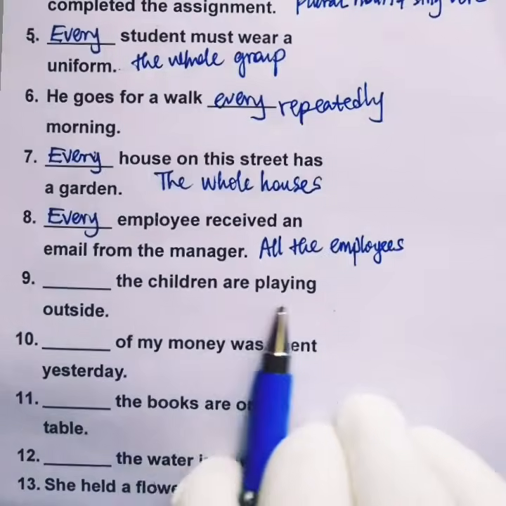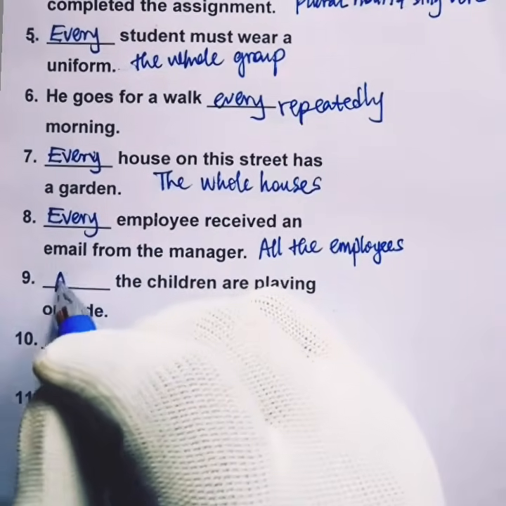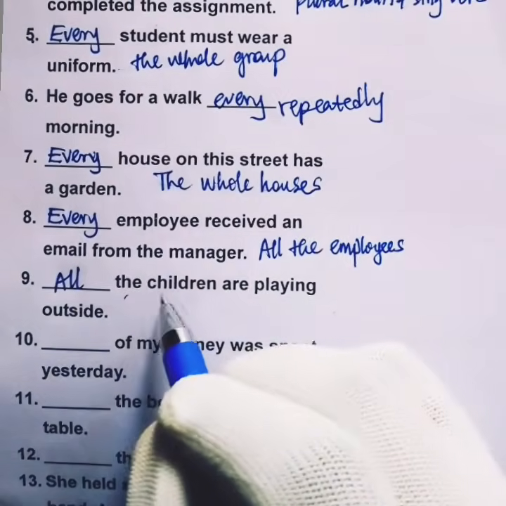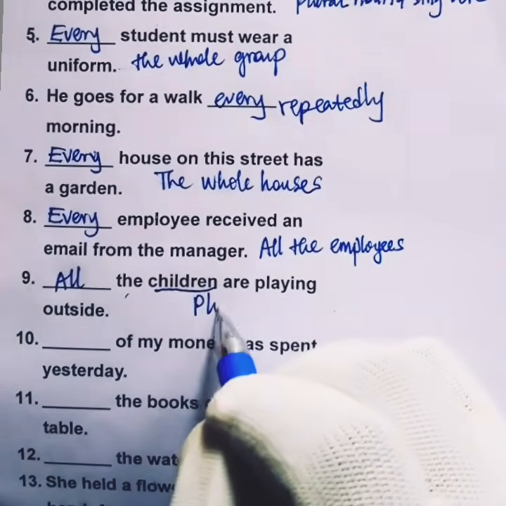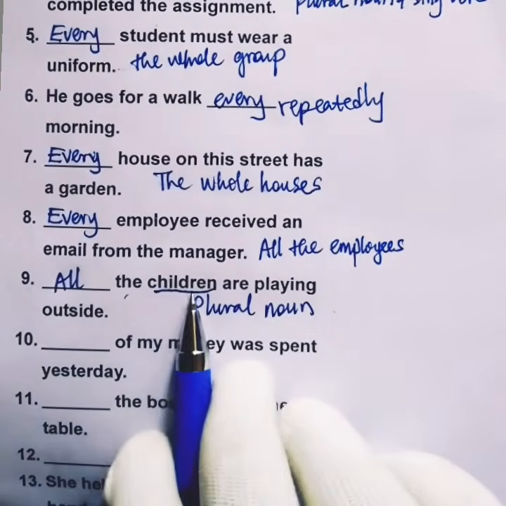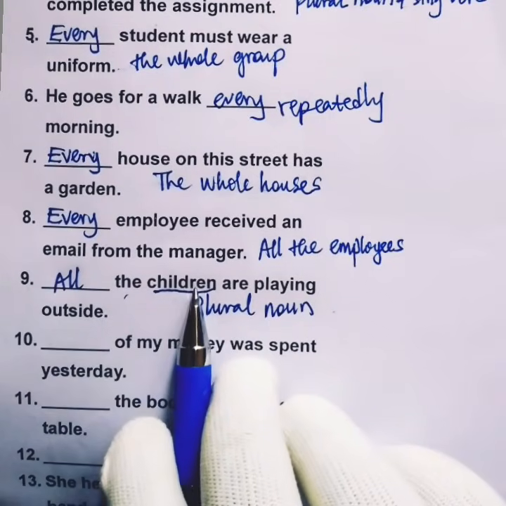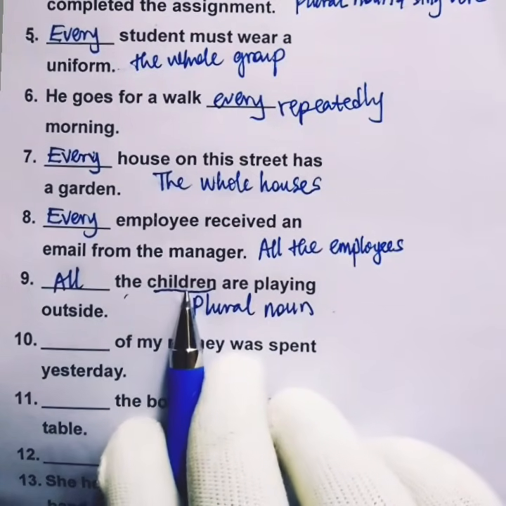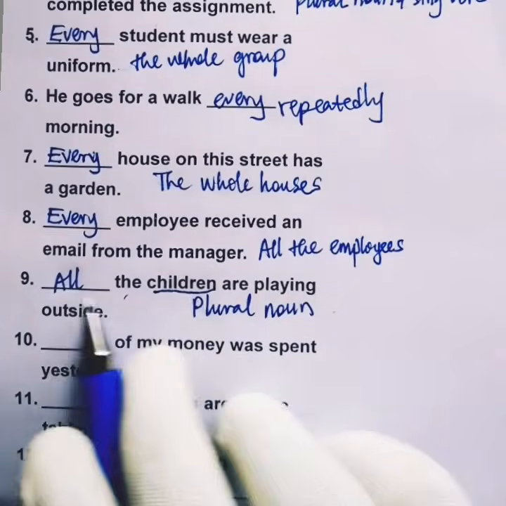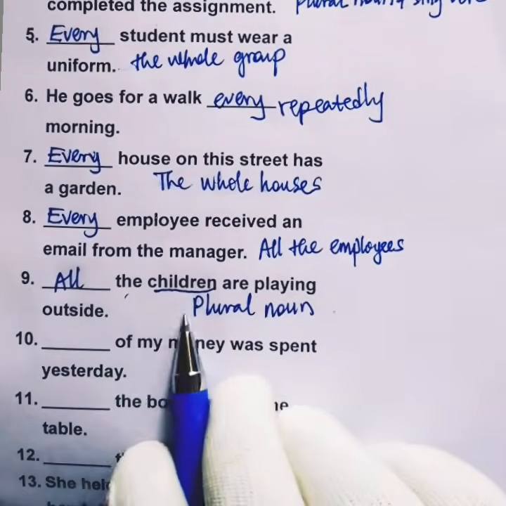Next, blank, the children are playing outside. All. Here you can see we have a plural noun. So before you use all, you must ensure that you have a plural subject. Okay? We don't use each or every with plural subject, so it must be all. All the children are playing outside.